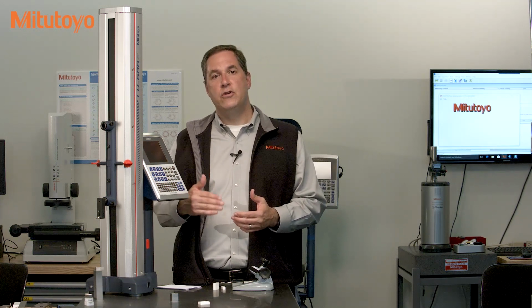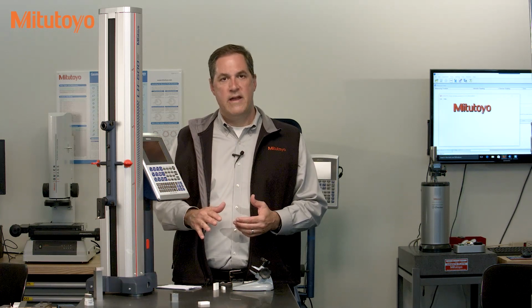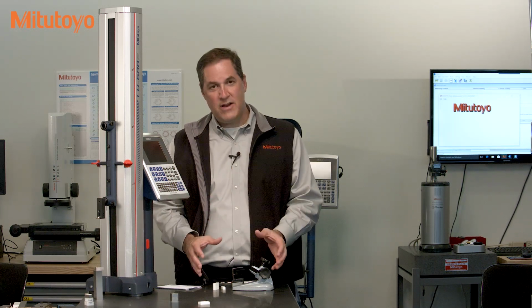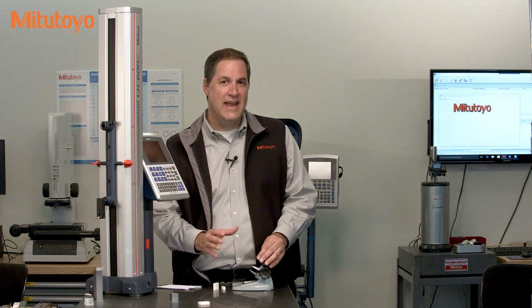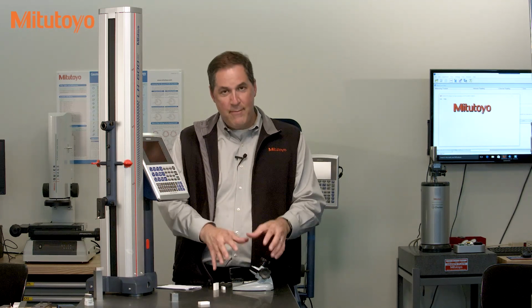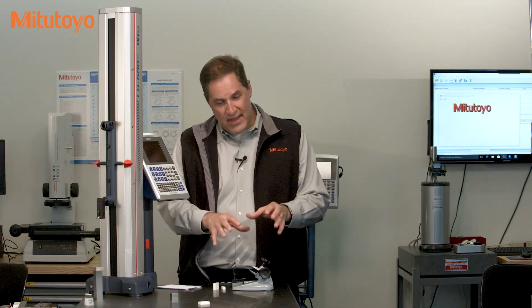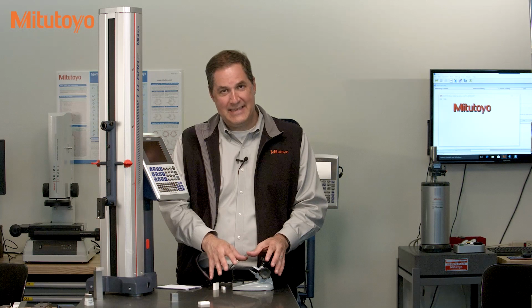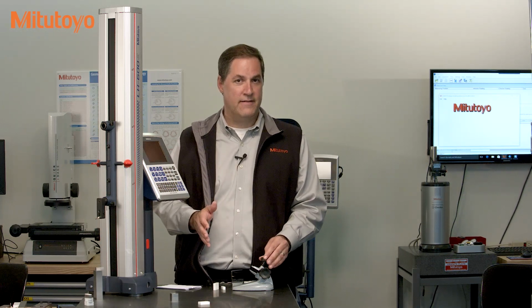I personally don't like seeing really low TURs. For example, TURs under 1. In those cases, it means the calibration capability is worse than the tolerance being checked. Let me say that again. The TUR is less than 1. It means the capability to do the calibration is worse than the equipment being checked. That just doesn't feel right.